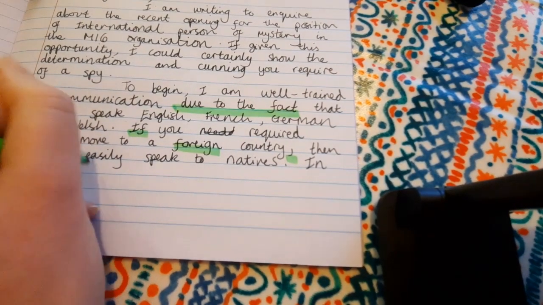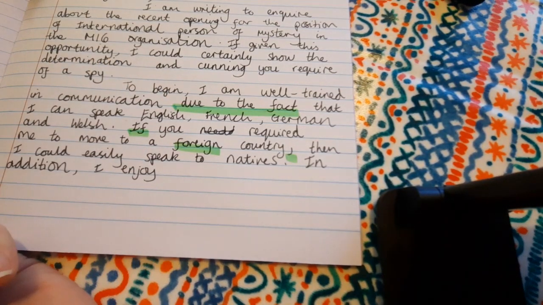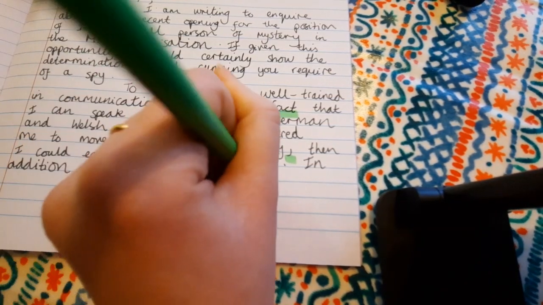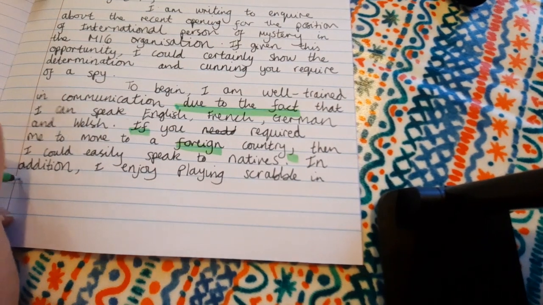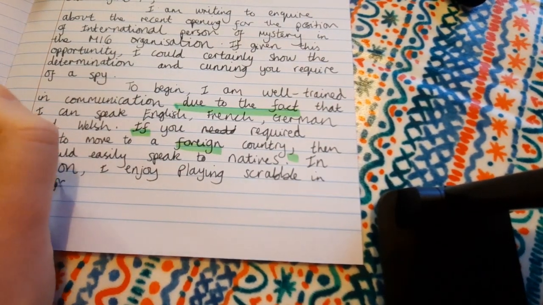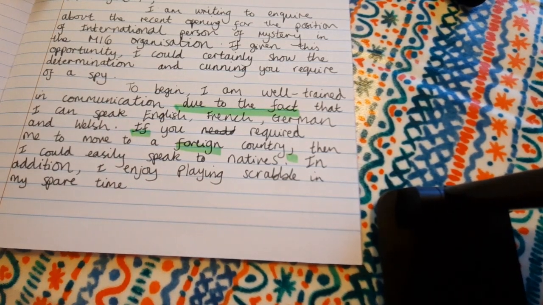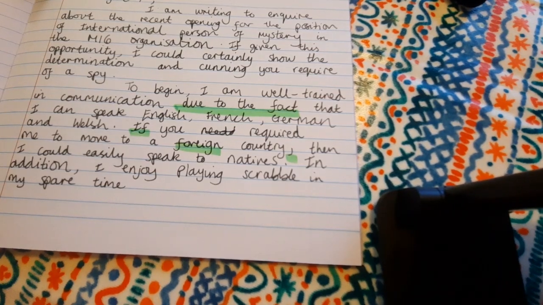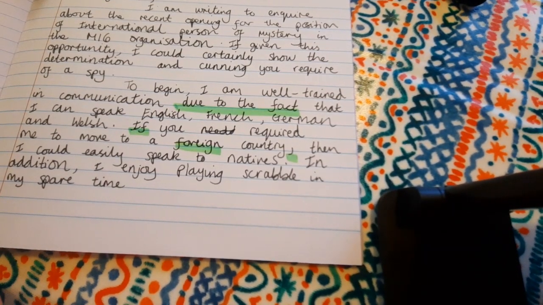I enjoy, what do I enjoy doing? Playing Scrabble. In my spare time. Why would that make me good at being a spy? Remember, I can't just give a reason. I've got to give evidence. I've got to explain, give a reason why. In addition, I enjoy playing Scrabble in my spare time.